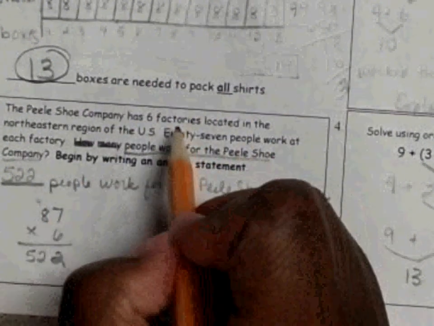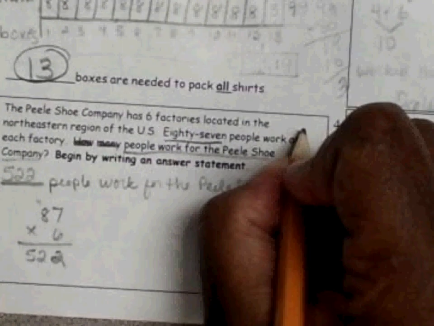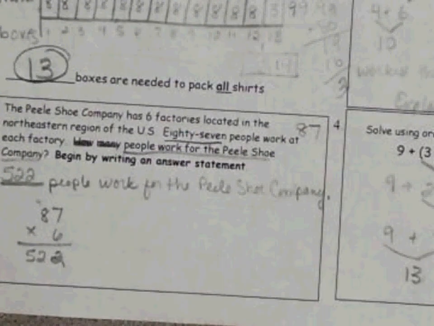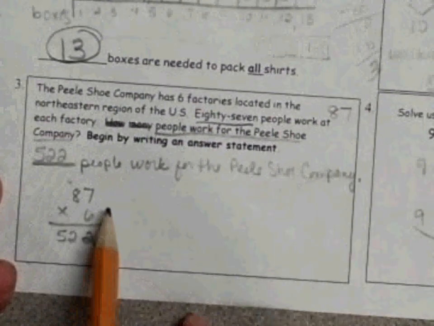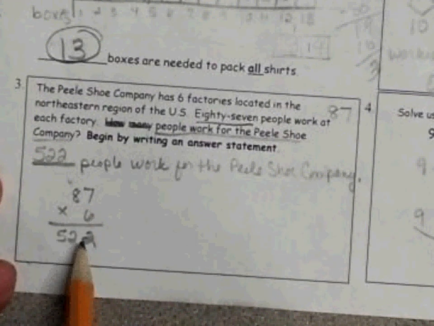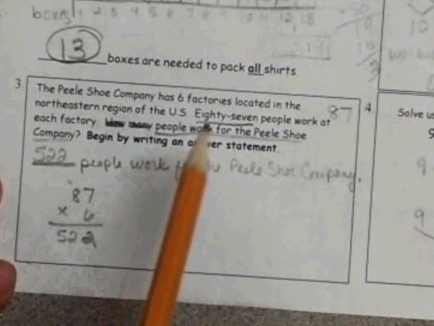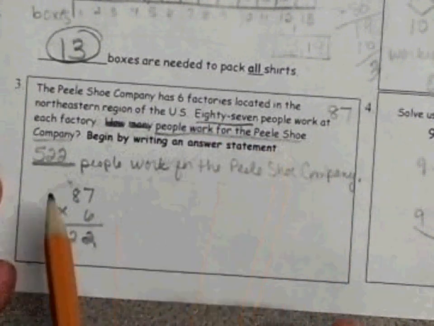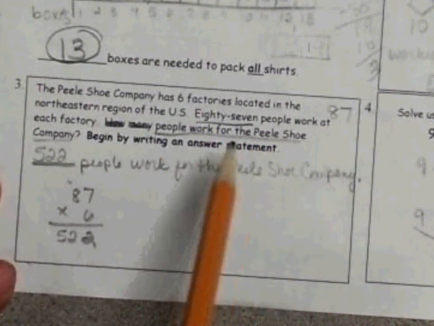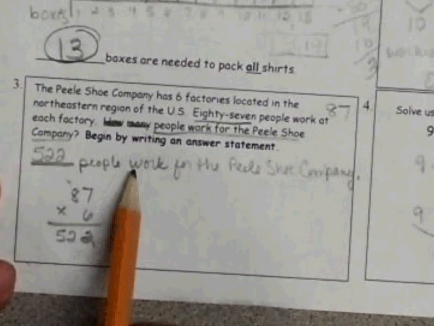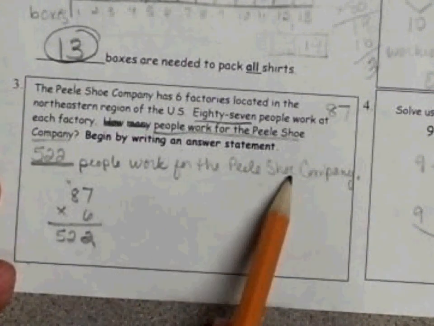So if I were to think about this, there are 6 factories, and each has 87 people. So with 6 factories times 87 people, that would give me 522 people in total. So if I'm writing this as a statement, 522 people work for the Peel Shoe Company.